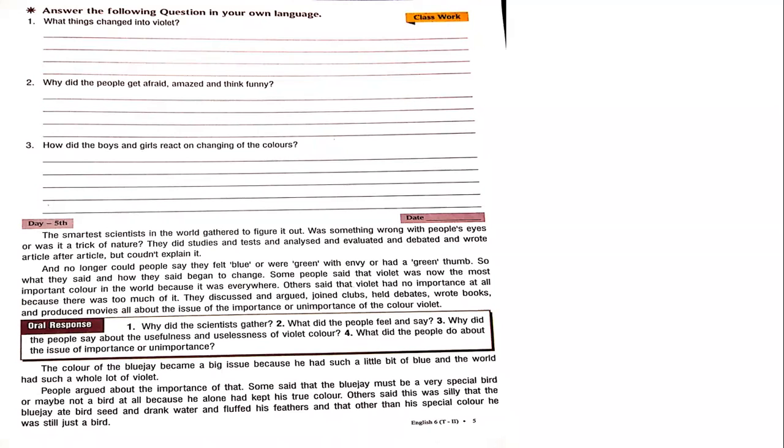Now, when the whole world turned violet, people could not say that they were feeling blue or feeling green or that they had a green thumb. Why? Because there was only one color in the world, and that was the violet color. There was no other color in the world. So what they said and how they said it began to change. Earlier, when there were many colors in the world, people would say "I am feeling blue" and "I'm green with envy." But now their ways of saying things changed.